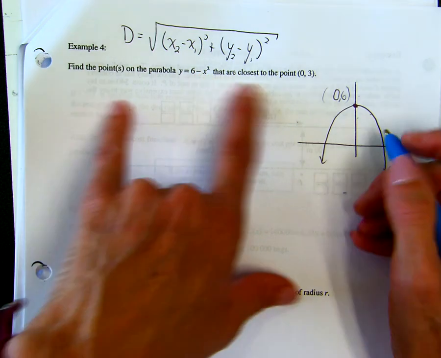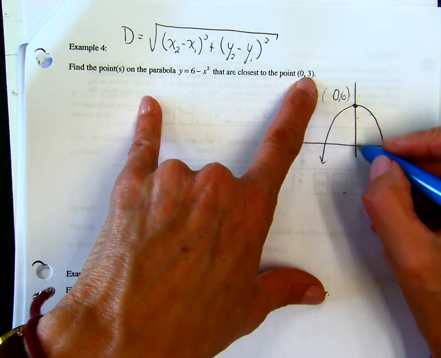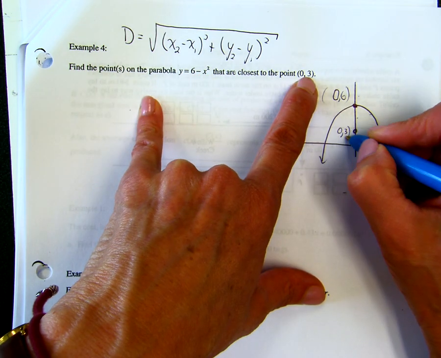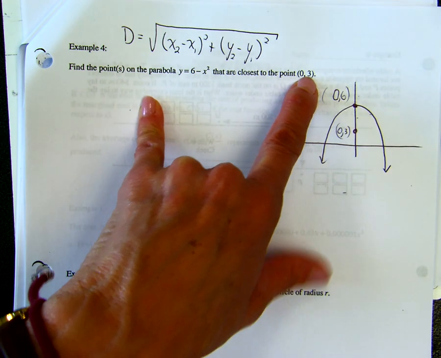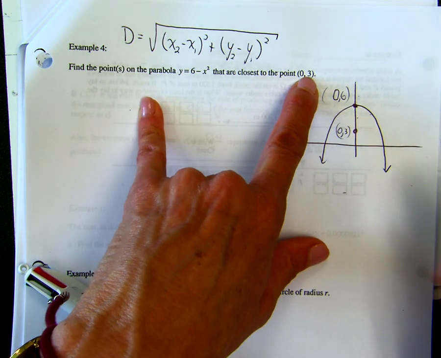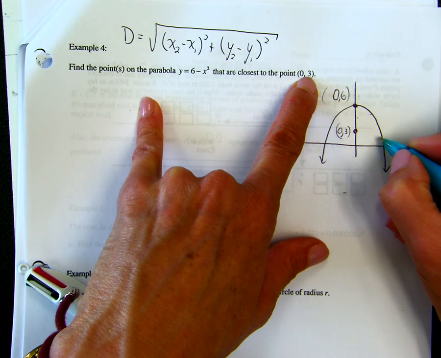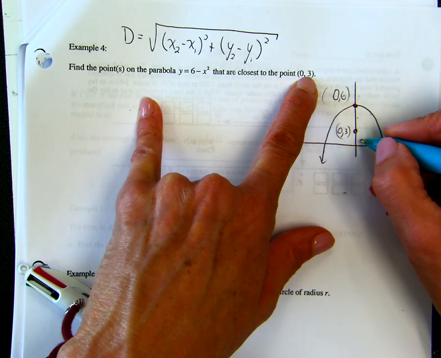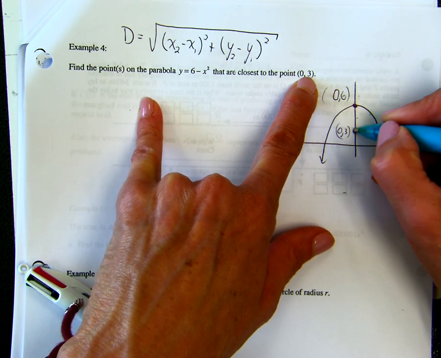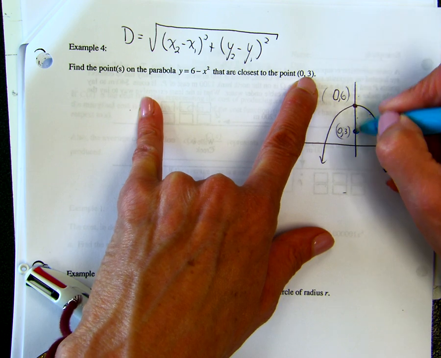And this point here, x is 0, y is 3, would be right about there. So the question's asking me to find the point on this parabola that is the shortest distance to this point right here.